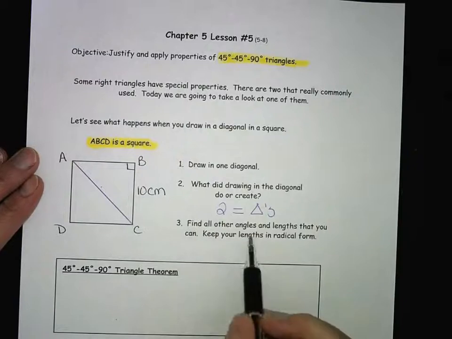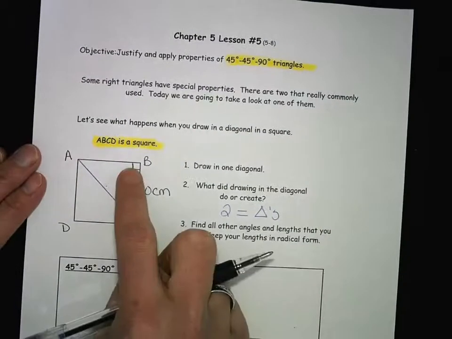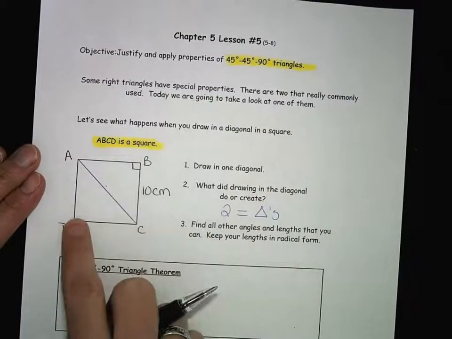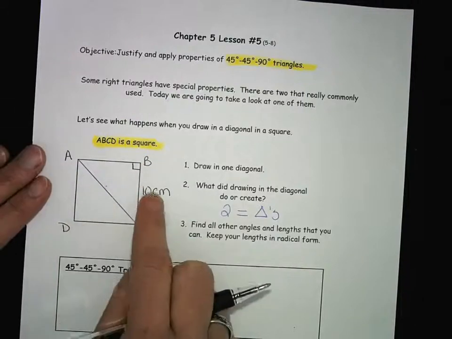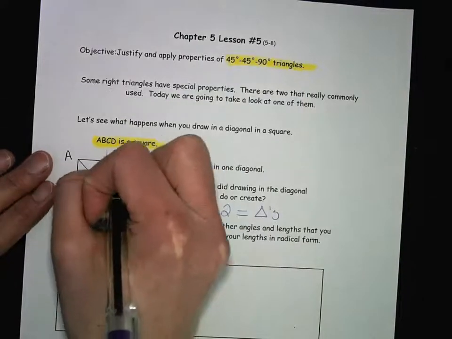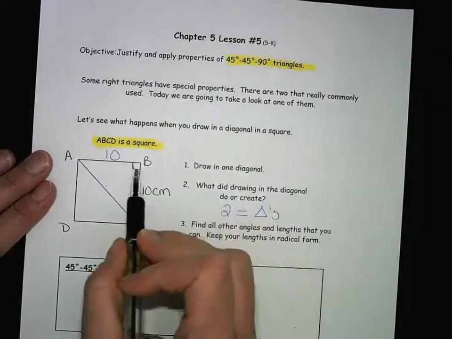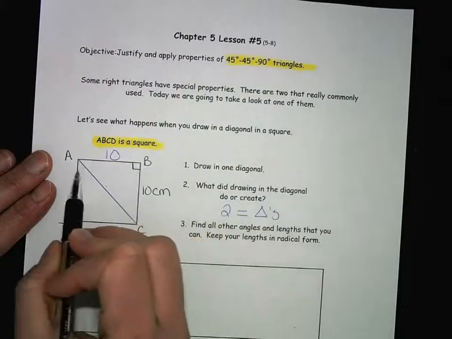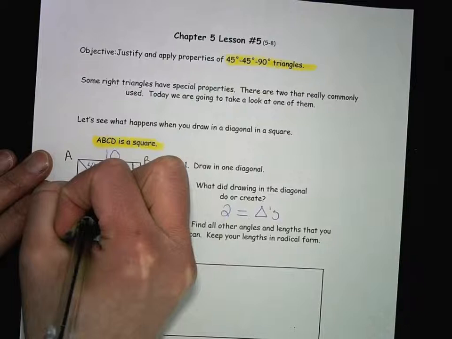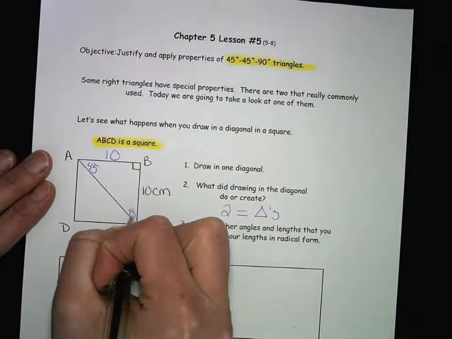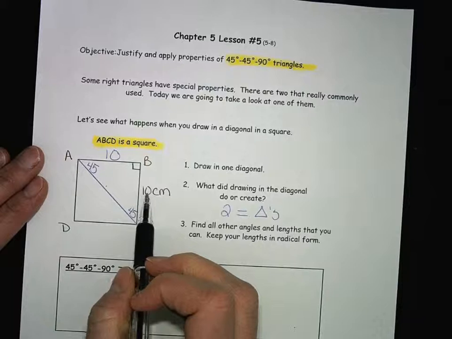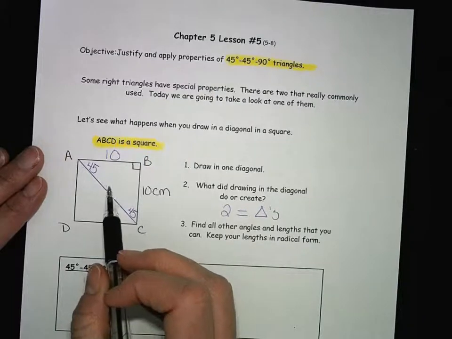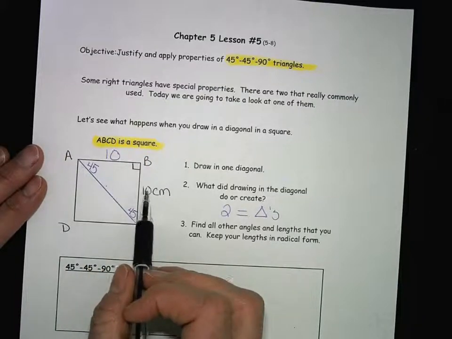Now it says find all the other angles. Well, if this is 90, then this is going to be 90. So really I just have to focus on one because these are going to be carbon copies of each other. If this is 10 and it's a square, then that's 10. And if this is 90, that makes this a 45, and then that makes this a 45.